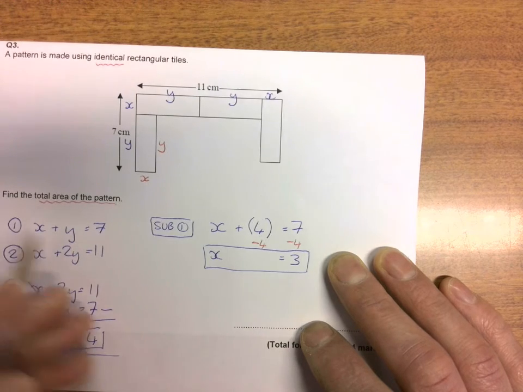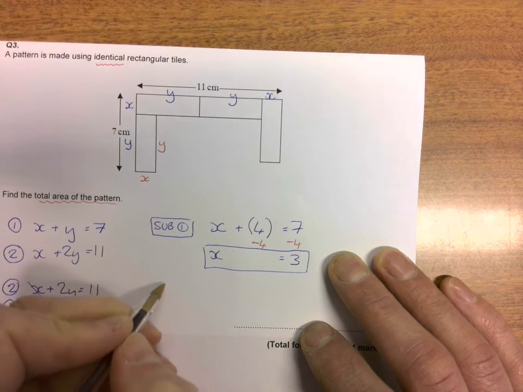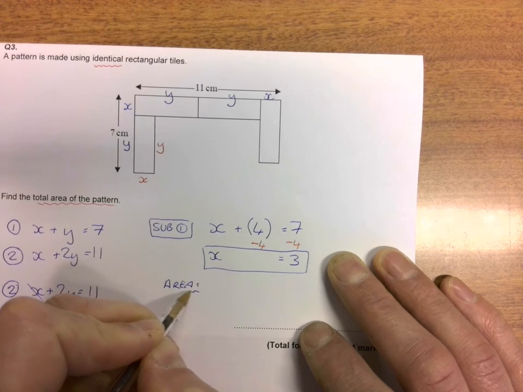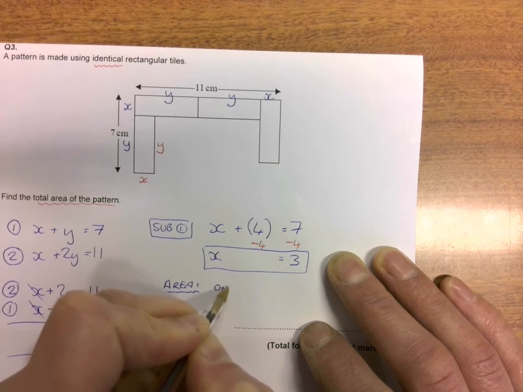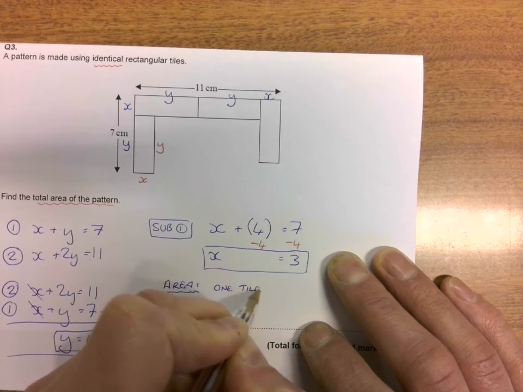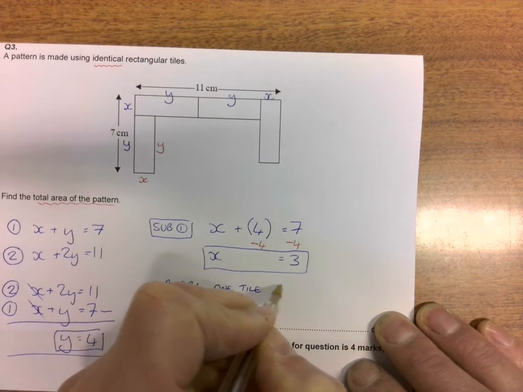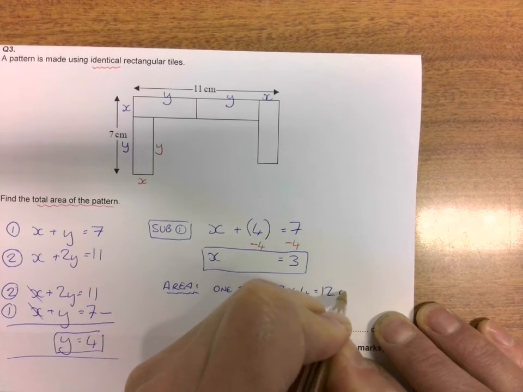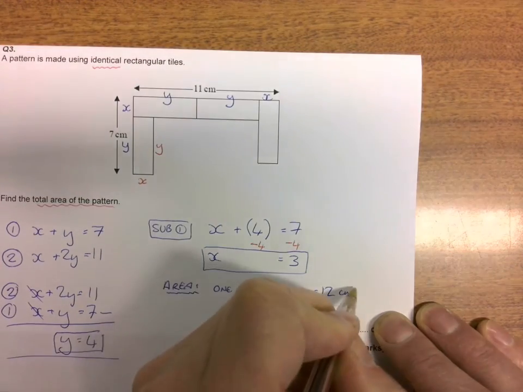I want the total area of the pattern, so let's have a think about area. For one tile, that's going to be 3 centimetres times 4 centimetres, which is 12 centimetres squared.